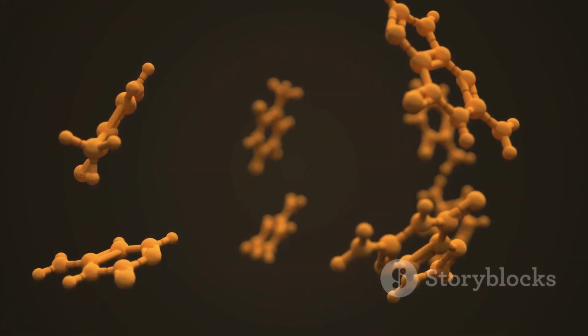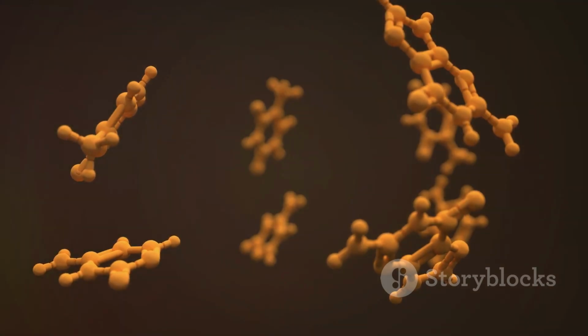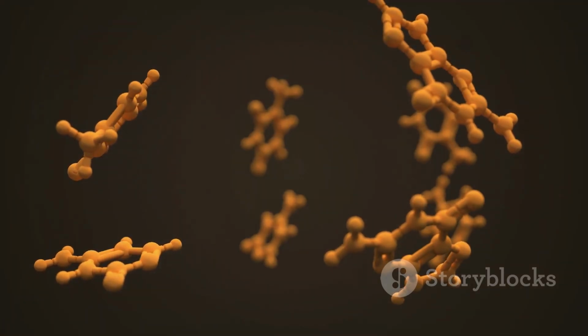Codons do not think. They perform only one action: read, translate, and respond. Yet this simple cycle, read, translate, respond, is the root of every form of information processing that we later call thinking.